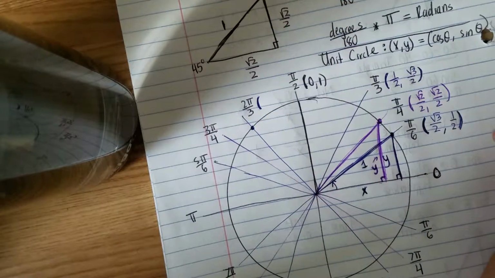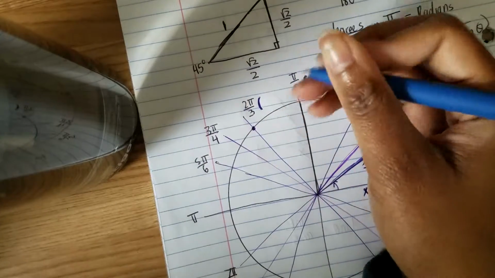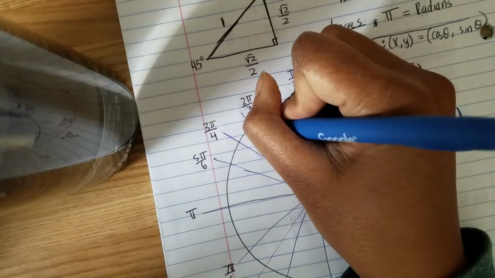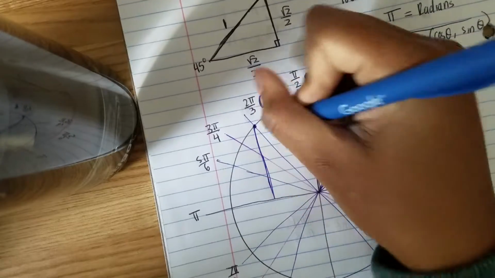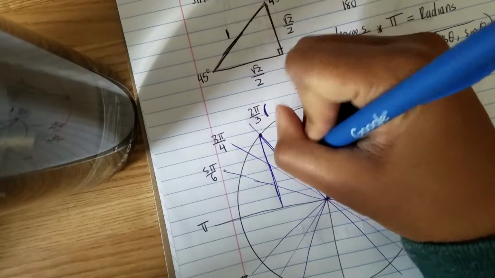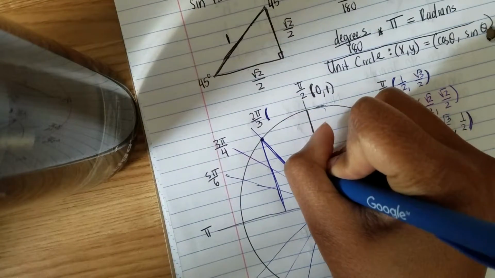So if we continue to think about the 30, 60, 90 triangle, we will see that, okay, let me go ahead and draw that triangle. This is 1.